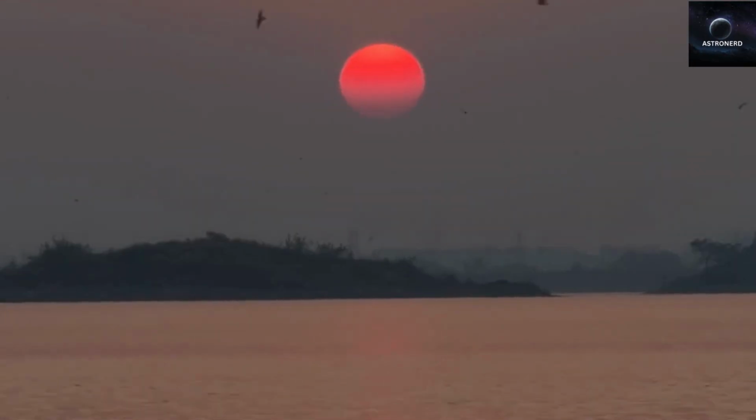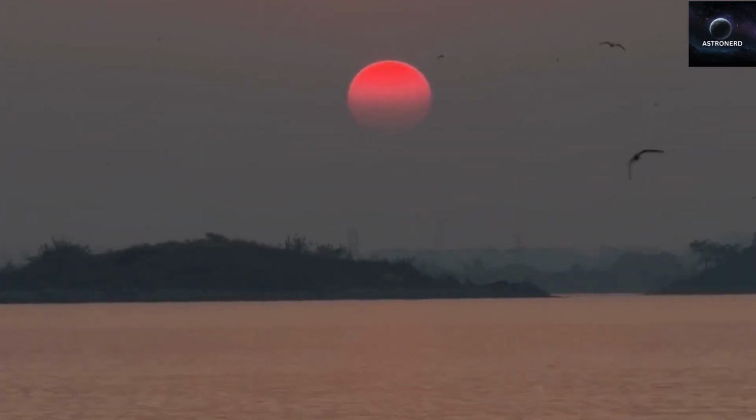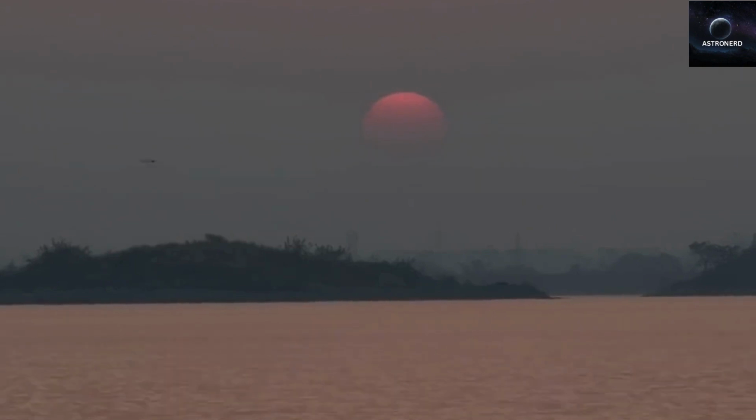At sunset, sunlight travels through much more atmosphere. Along this longer path, most of the blue light gets scattered away. The remaining light is rich in red and orange wavelengths. That is why sunsets appear red.